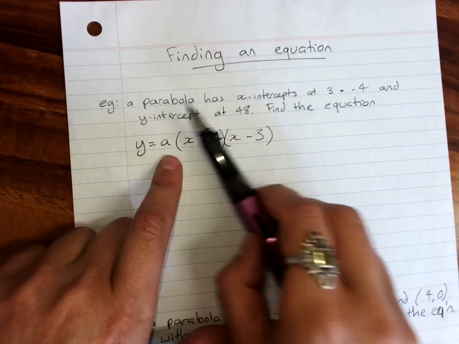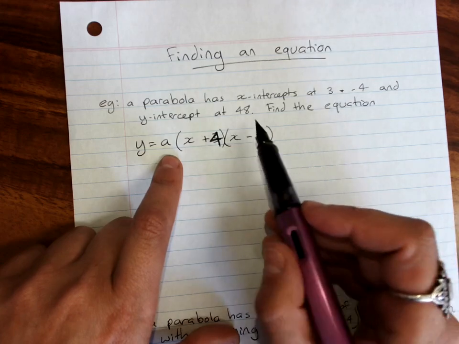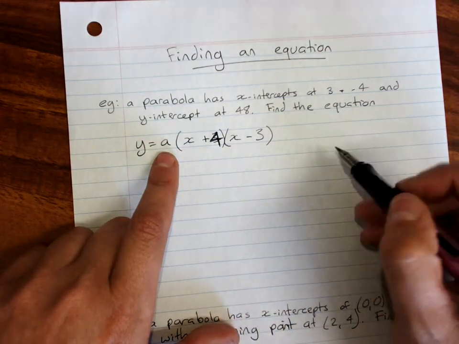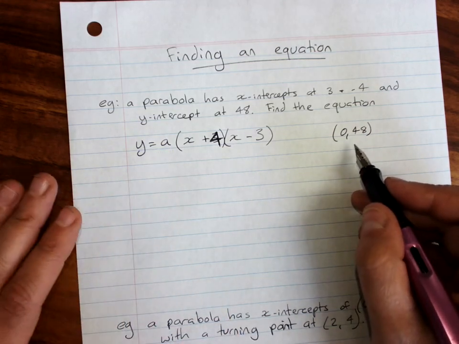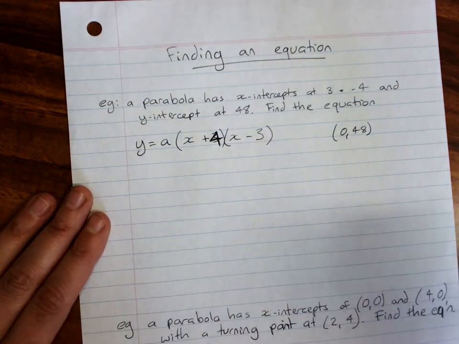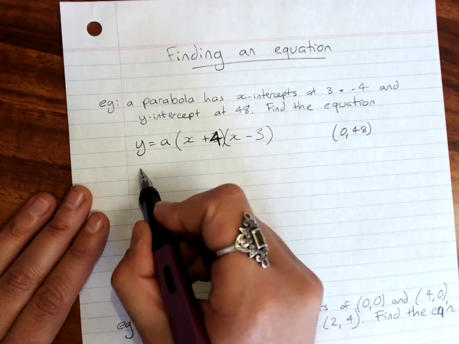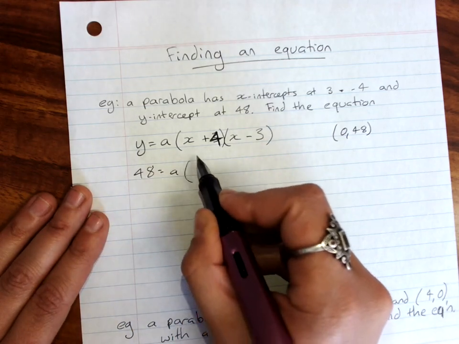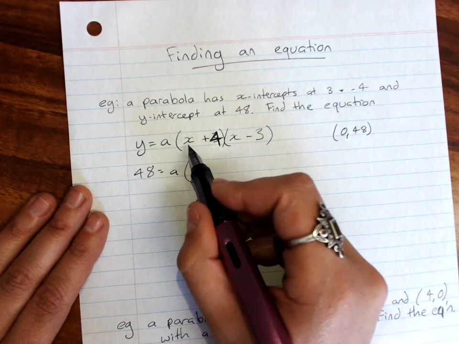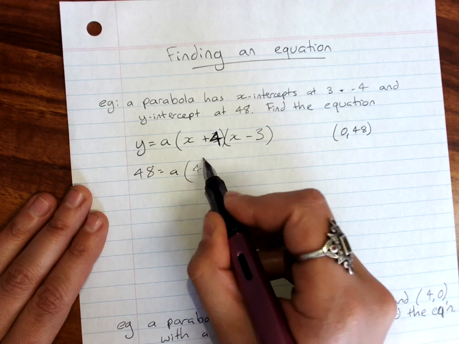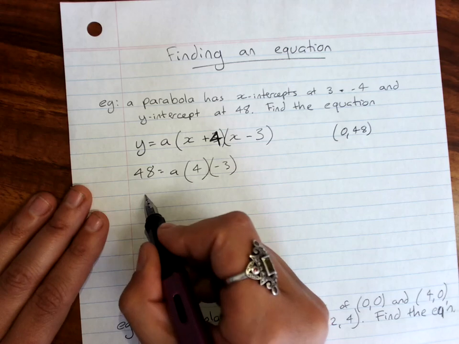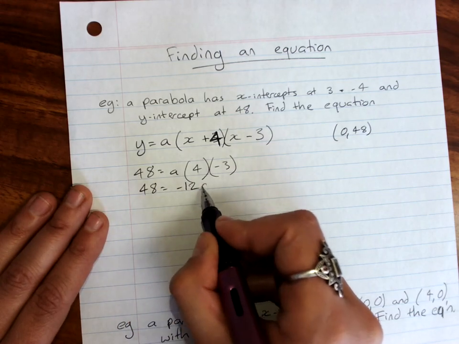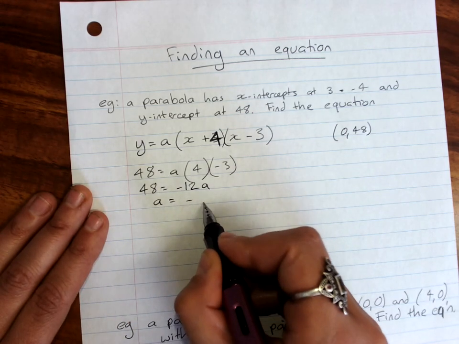We have another point, so we're going to substitute that in to find a. I've got the point (0, 48), because that's the y-intercept. Substitute that in here. 48 equals a outside of (0 plus 4) and (0 minus 3). So 48 equals negative 12a, so a equals negative 4.